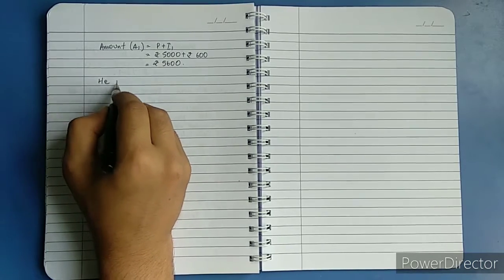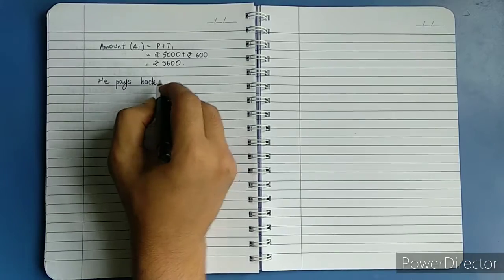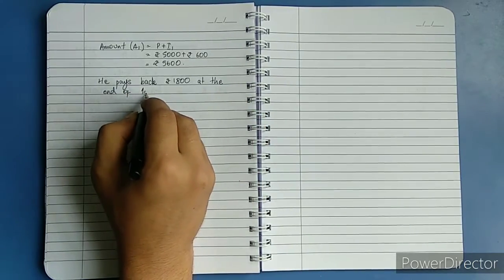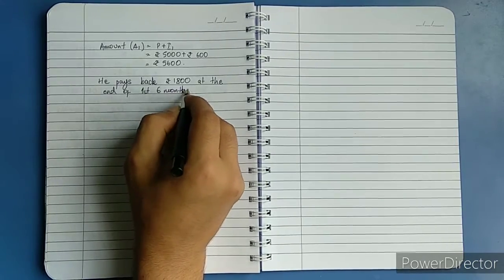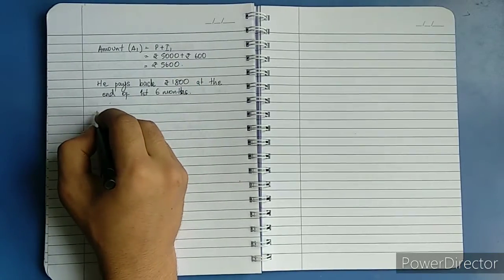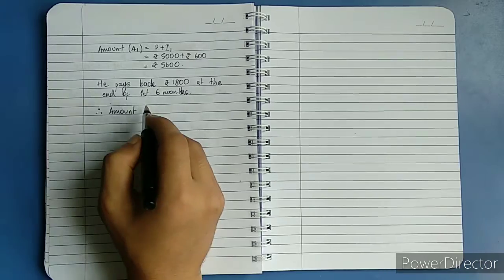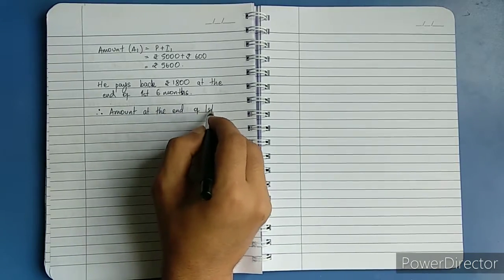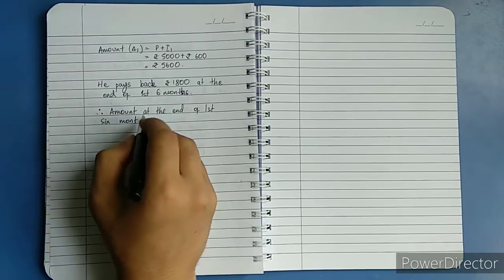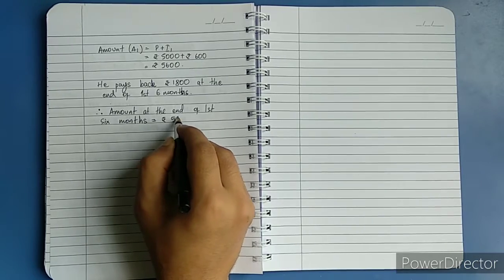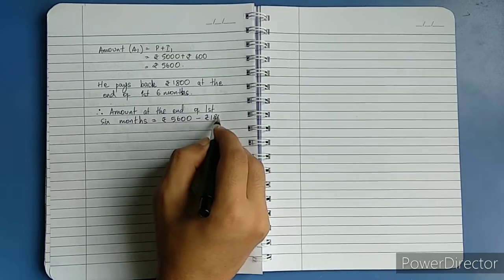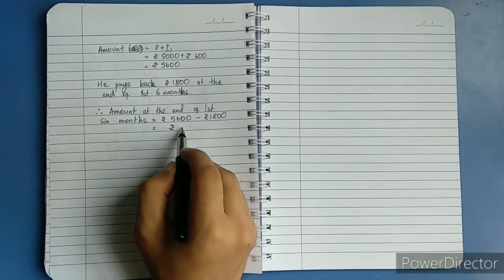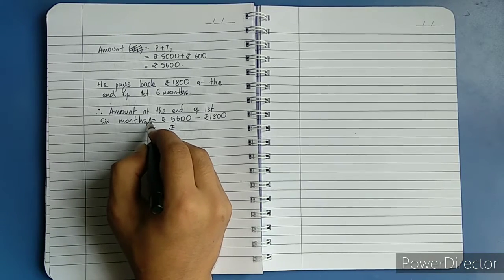So he pays back rupees 1,800 at the end of first 6 months. So therefore, amount at the end of first 6 months is equal to rupees 5,600 minus rupees 1,800, since he is paying this amount back. Because the amount that he needs to repay will become this amount, we'll take this as A1.